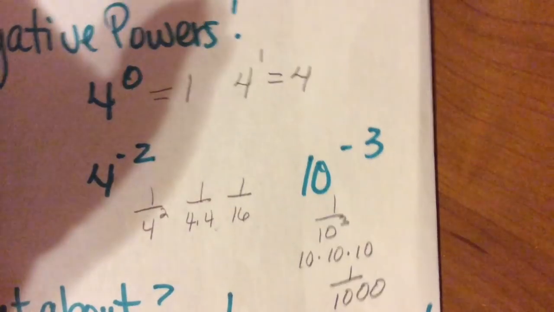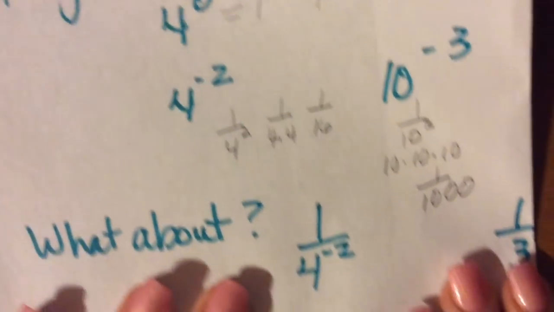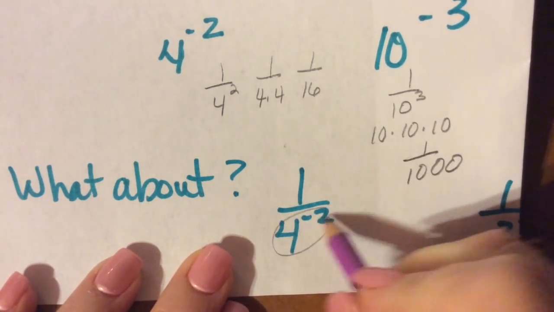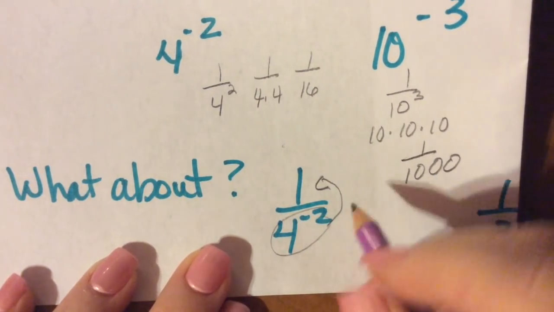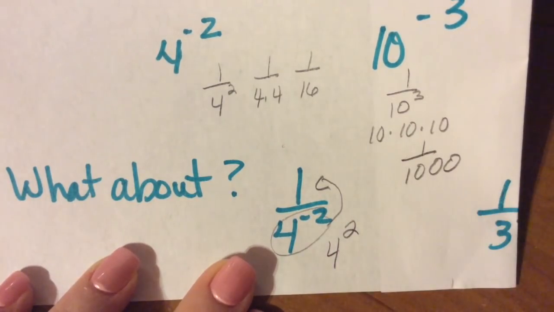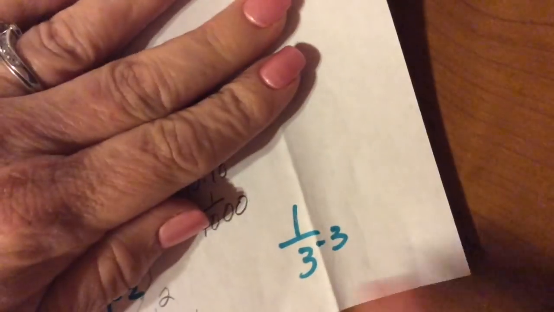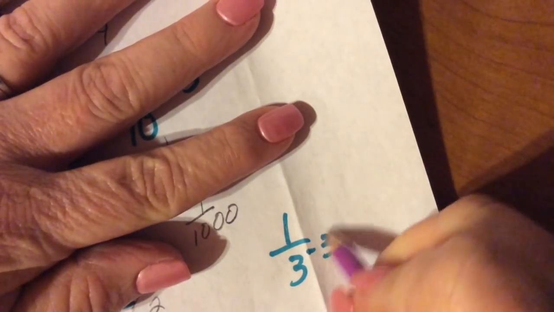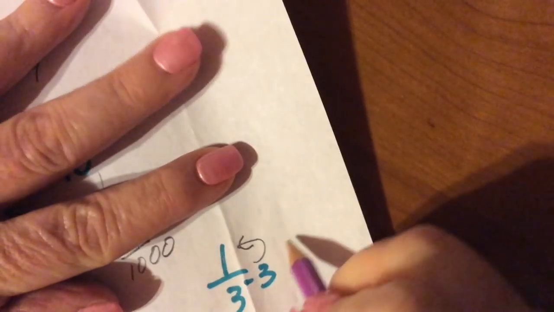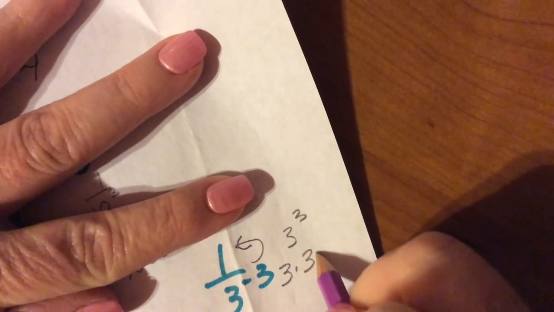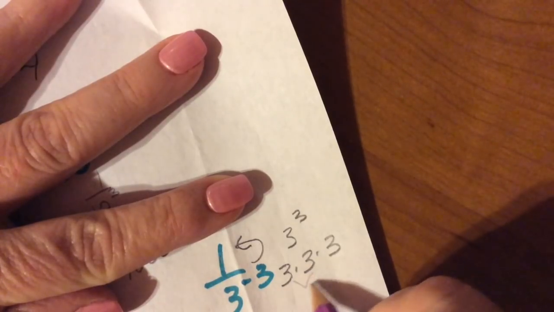Okay, now what about if you're given one and your negative is a fraction? Same thing. Move it up to the top. So now it becomes 4 squared, which we already know from doing above is 16. And we would have the same thing if we worked with the fraction to the negative 1/3. Bring them up, and it becomes 3 to the 3rd power, which is 3 times 3 times 3, which is 9 times 3, so this is 27.